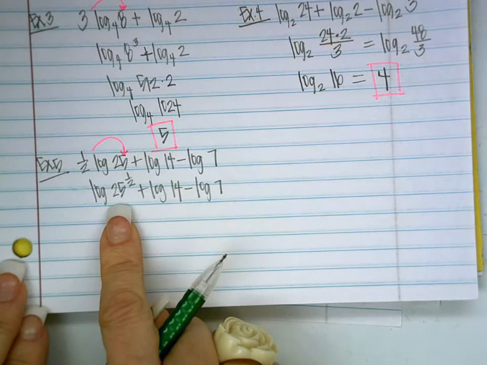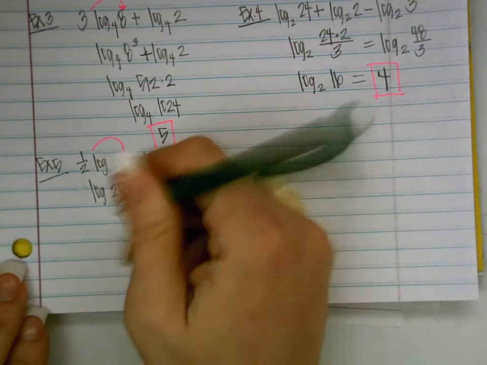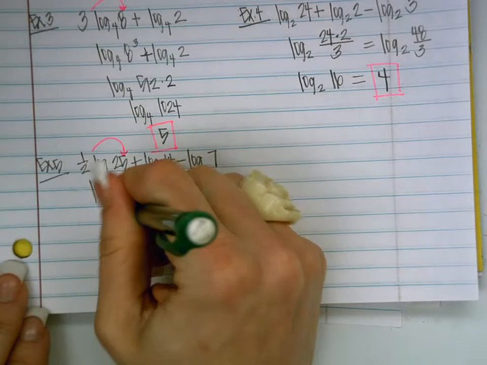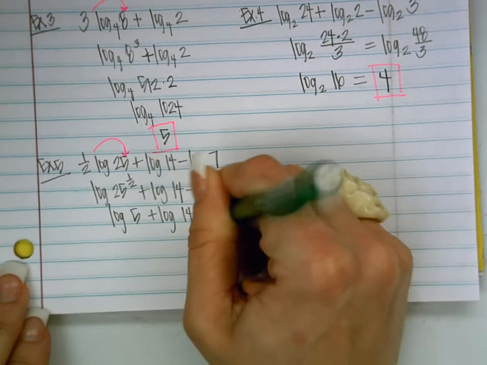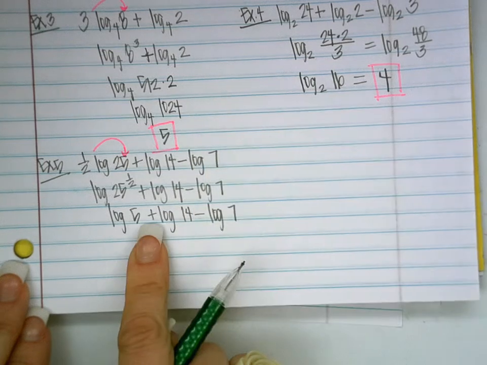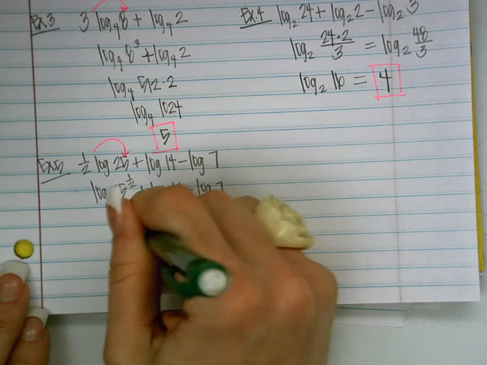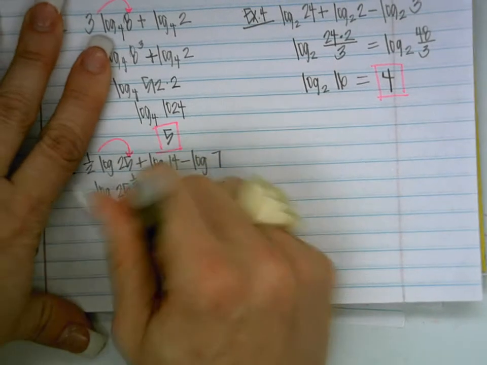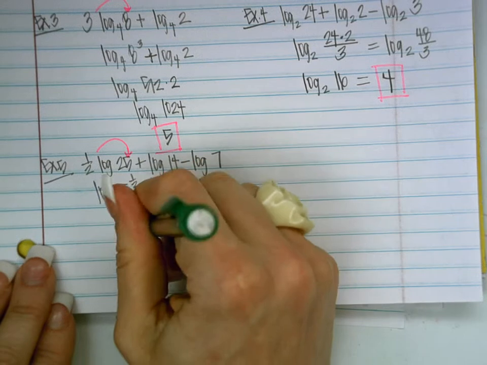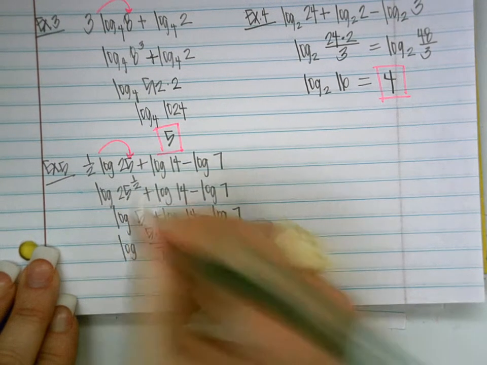Let's go ahead and simplify that. What is log 25 to the 1/2 power? 5. So log 5 plus log 14 minus log 7. What is the addition going to turn into? Multiplication. So log 14 times 5, or 5 times 14. Sorry, I should have written that backwards. 5 times 14. And the subtraction turns into division, so over 7.